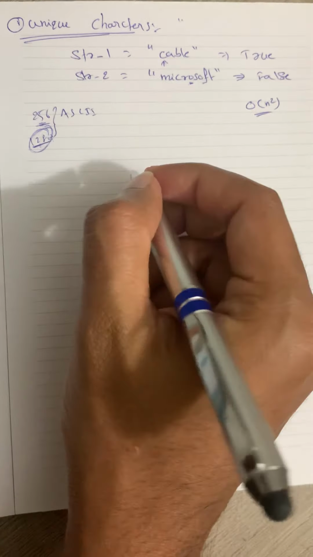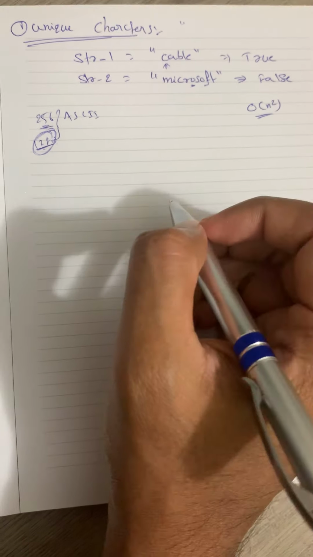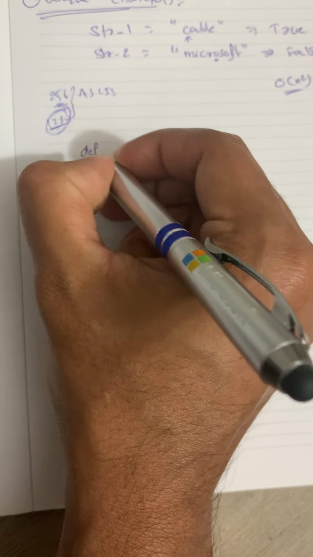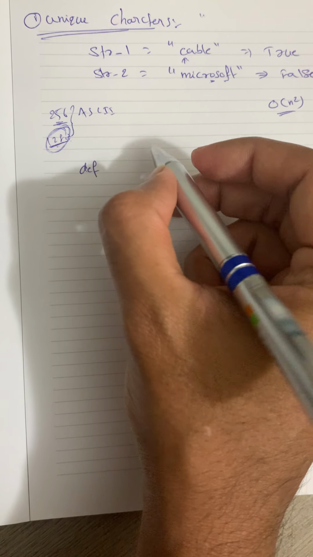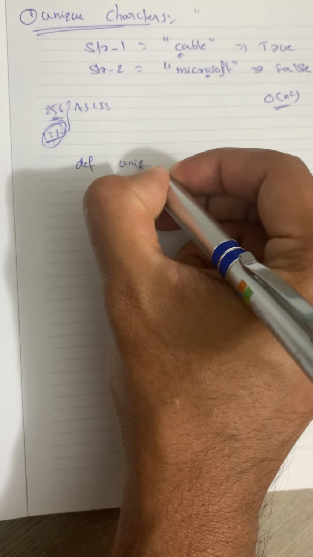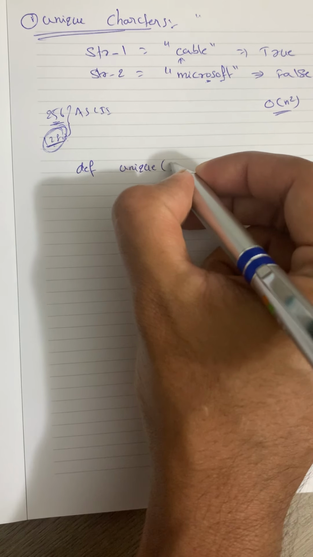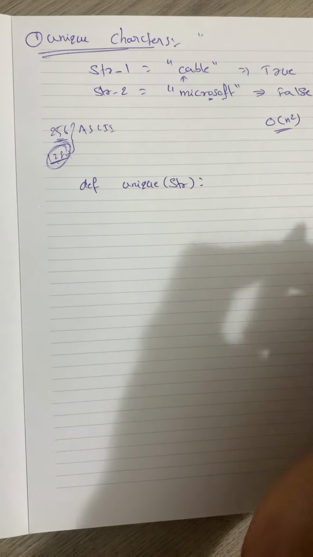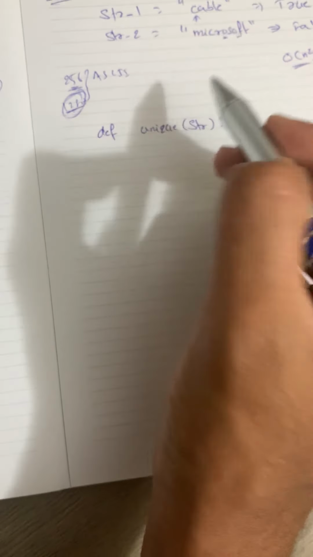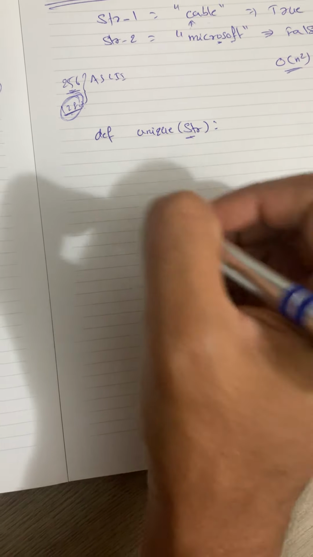To see those words in code, we'll write a function. Define a function called unique. This will take a string as an input parameter. The first step is to see the length of the str.